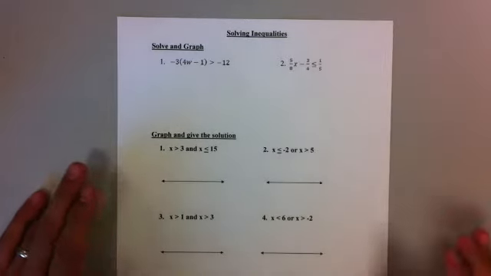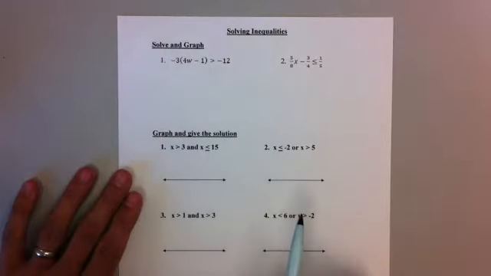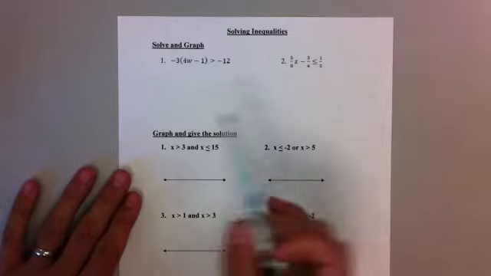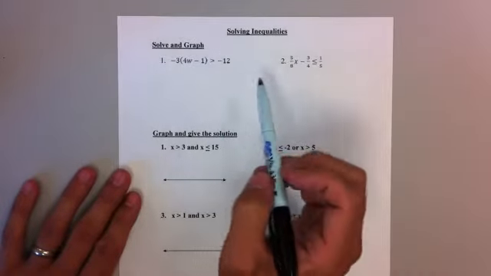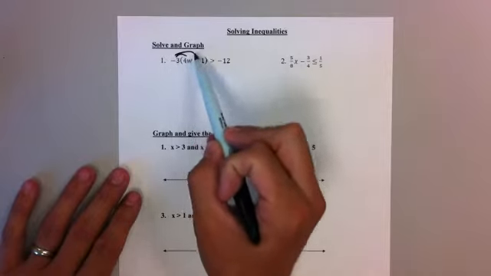Today we're going to talk about solving inequalities. So let's just talk about a couple basic ones here, solving these and graphing them. What I would do is treat it just like an equation in that I would just distribute.